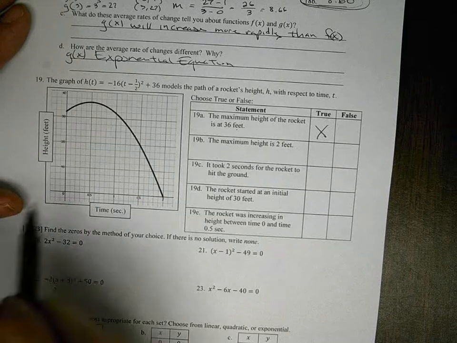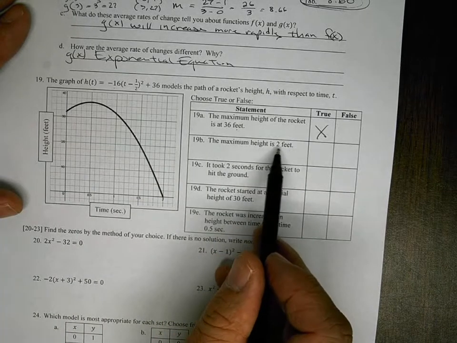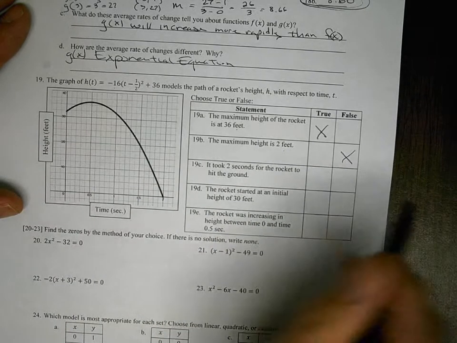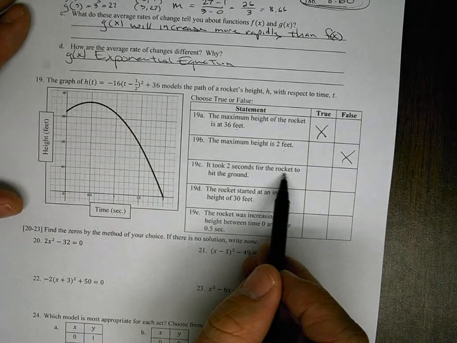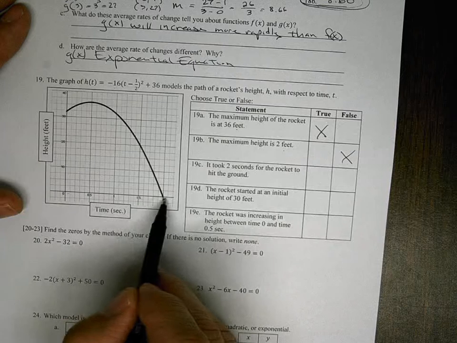Let's see, the maximum height is 2 feet. No, that's false. That's the time it's in the air. It took 2 seconds for the rocket to hit the ground. That's correct. We can see that right here, 2 seconds.